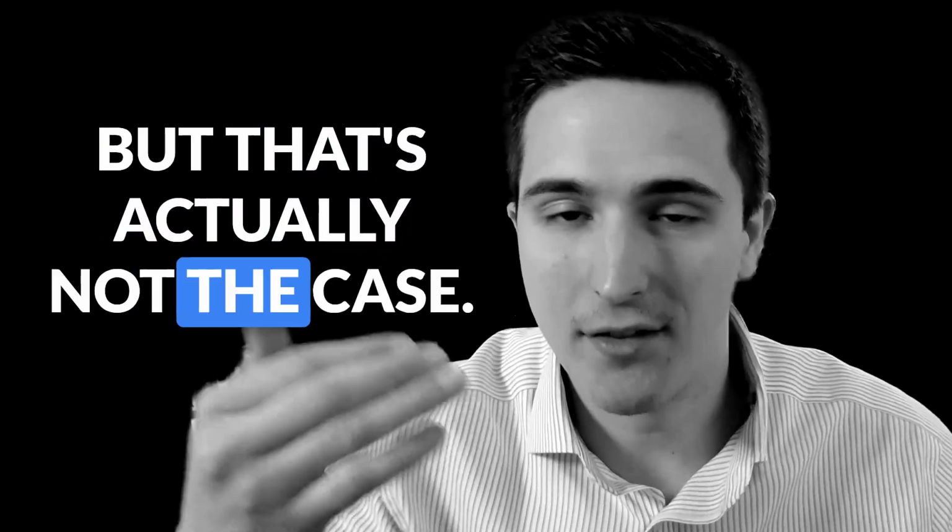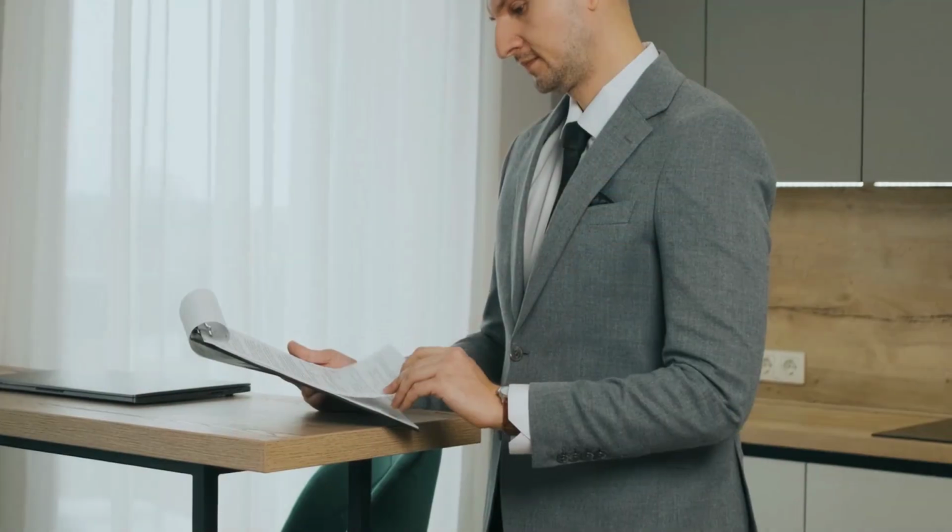Most people think if the gross rental income on a property covers the mortgage payment, then you can do a DSCR loan and it'll be fine. But that's actually not the case. There's a lot of deals right now that are falling apart and failing because of poor planning.